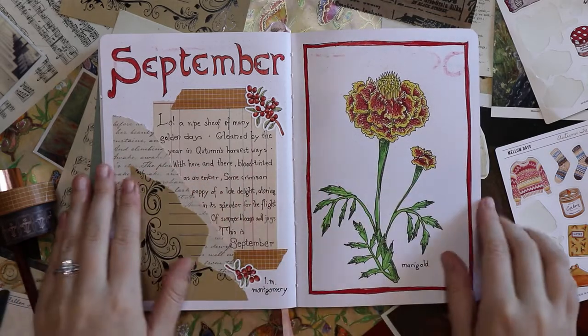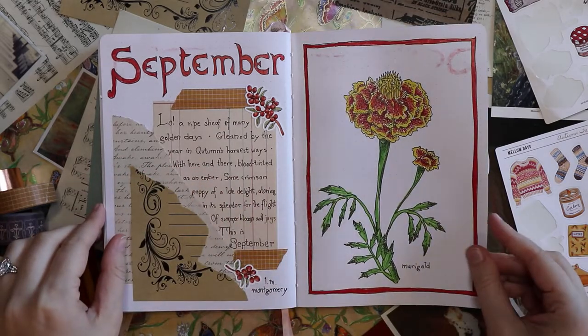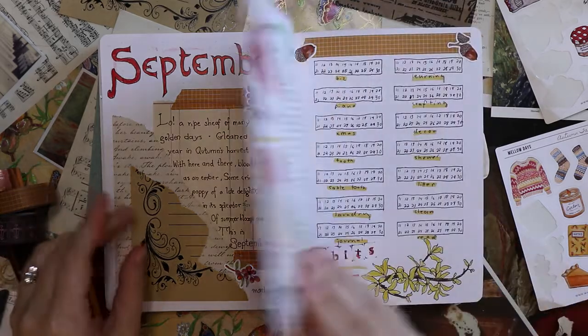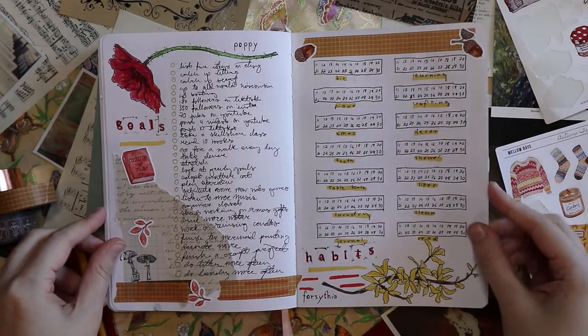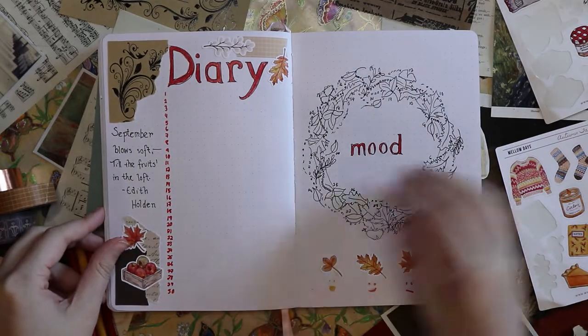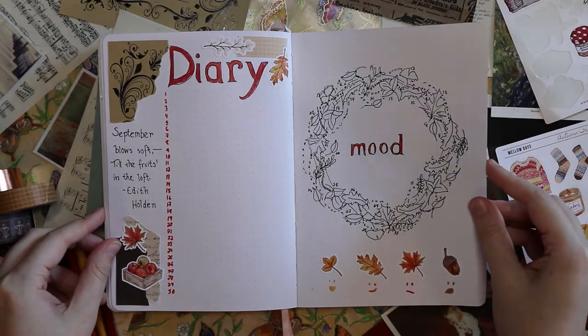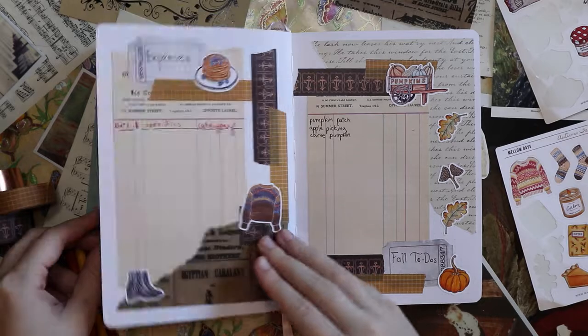So that is my September theme, and here is the flip through. I hope you enjoyed watching. I definitely had a very fun time making this theme. It's always nice to go back to something that's cozy and warm, especially as we get into fall.